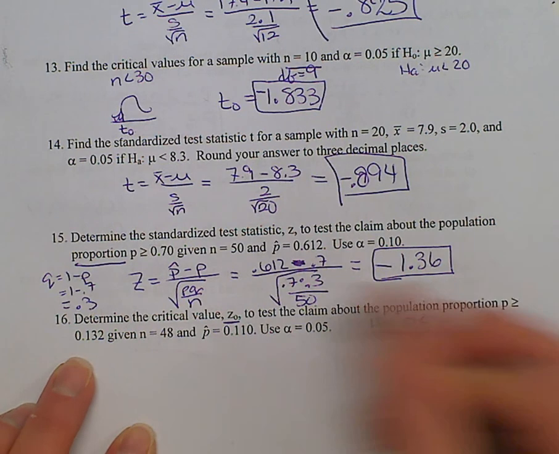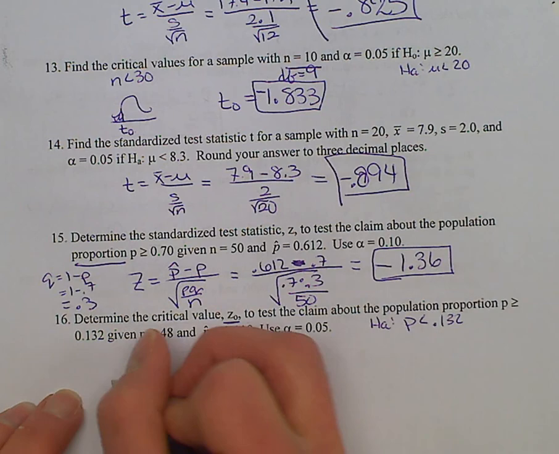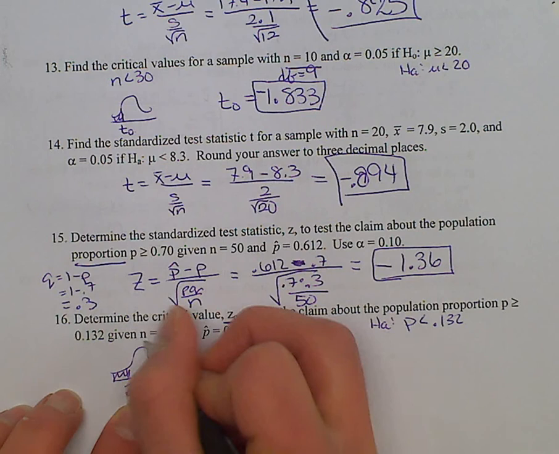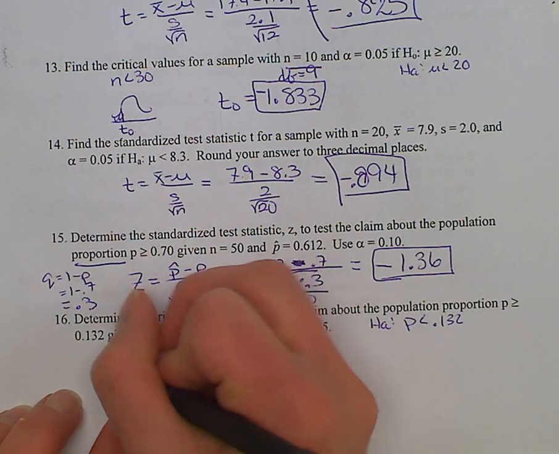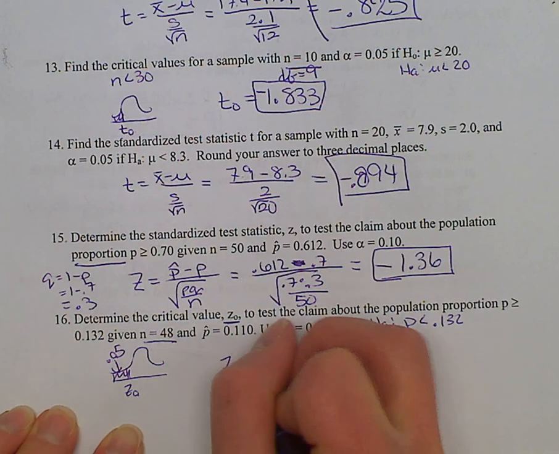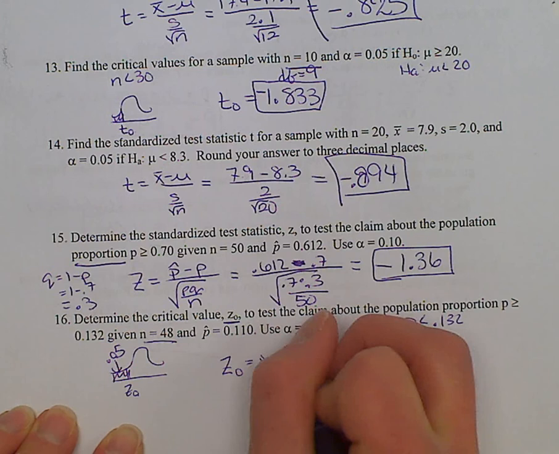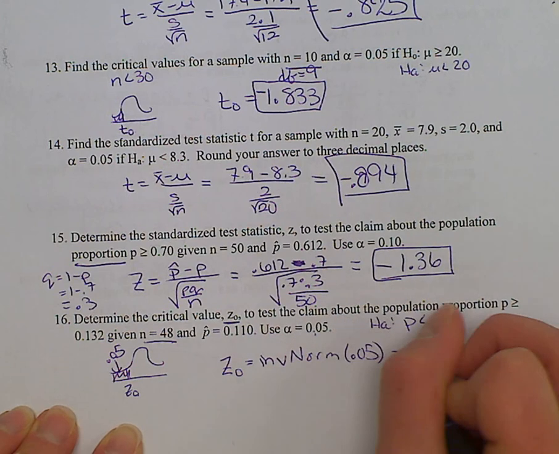It's a large sample, so it's z, and alpha inside of our tail is 5%. So to find that critical value, we do the inverse norm of 0.05. Now rounding to the nearest hundredth, we get negative 1.64. Technically, if we were using the table, it would be negative 1.645.